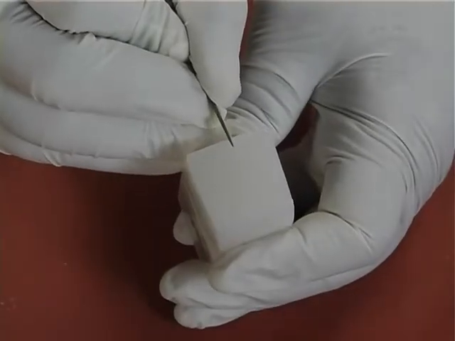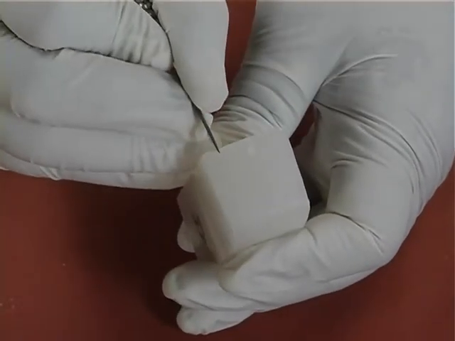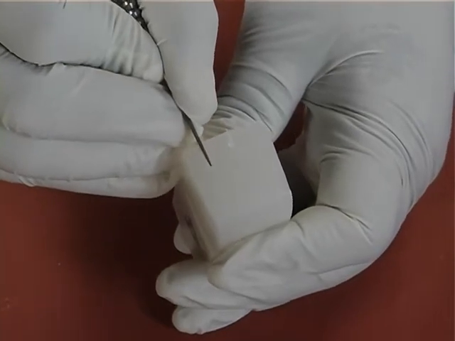To carve the cusp and the grooves, the rough occlusal outline should be drawn on the occlusal surface.